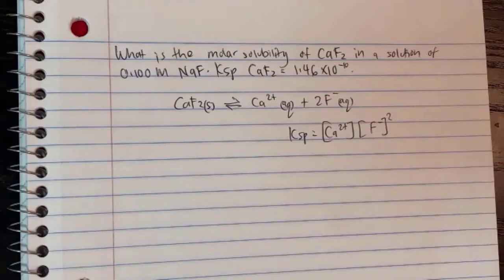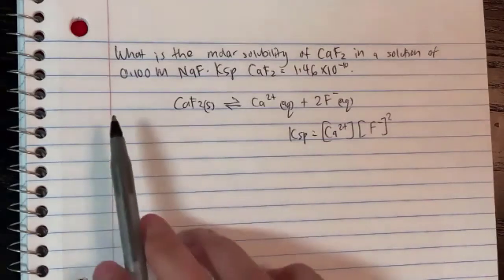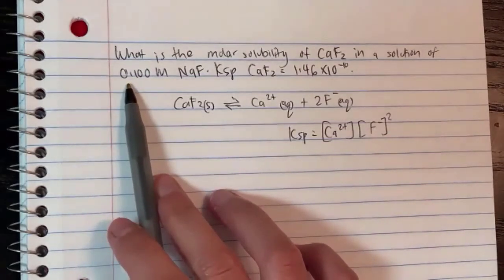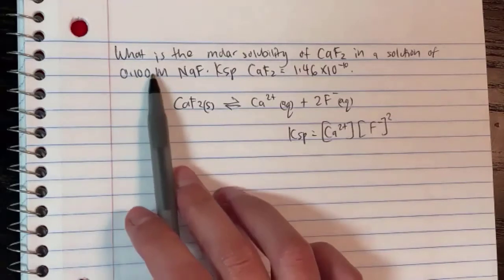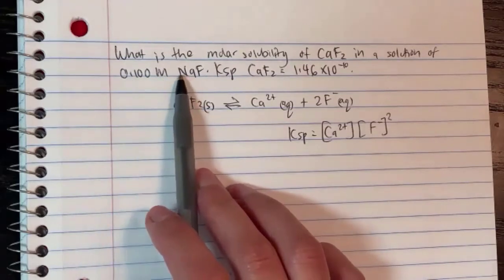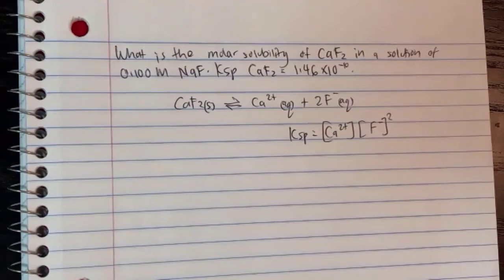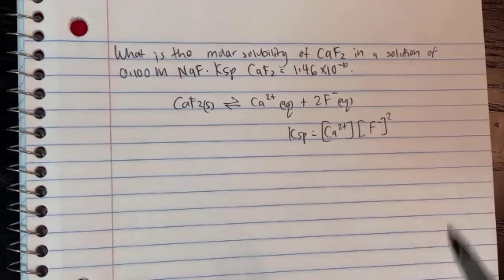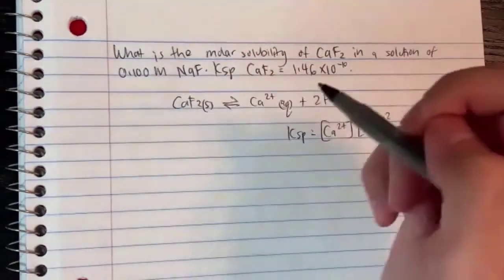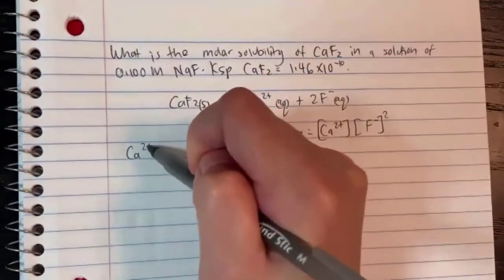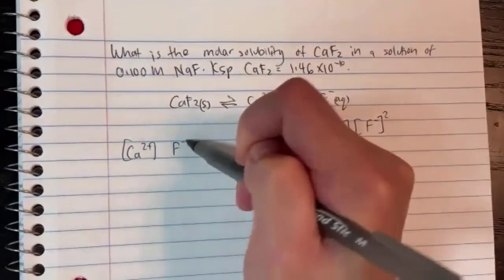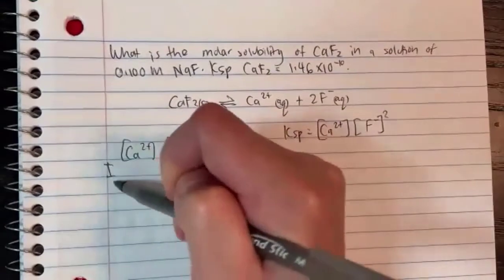Now, because this is not in water, it's not 0 in the initial for your ice table. You have 0.1 molar of Na, 0.1 molar of F. So that means instead of 0, 0, you have 0 and whatever the value, which is 0.1, for initial for F. So I'm going to write it out: Ca2 plus and then F. So ICE.